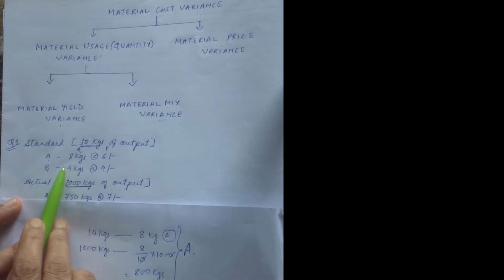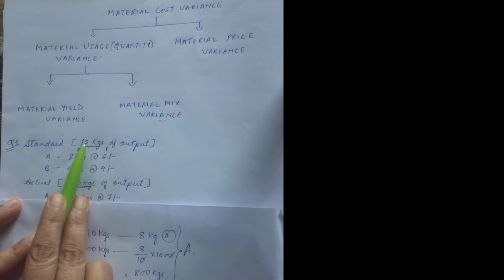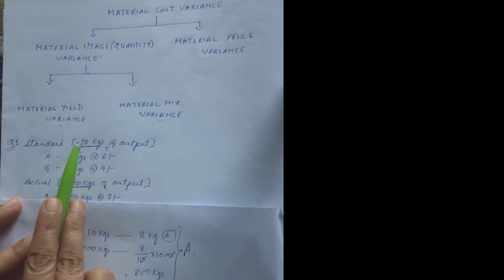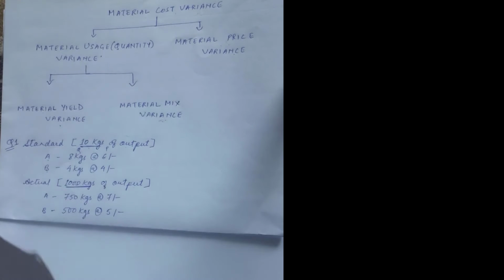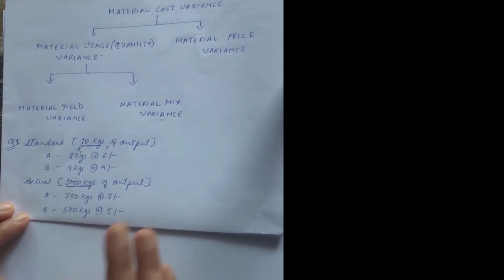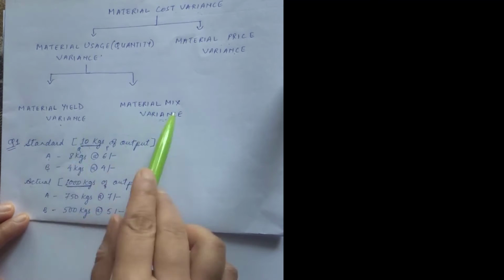So we have converted it. Now it is for 1000 kgs. For 1000 kgs, A is 800 kg and B is 400 kg. After we have converted that, we'll put this in a small working note. After making the working note, we will calculate all these variances.